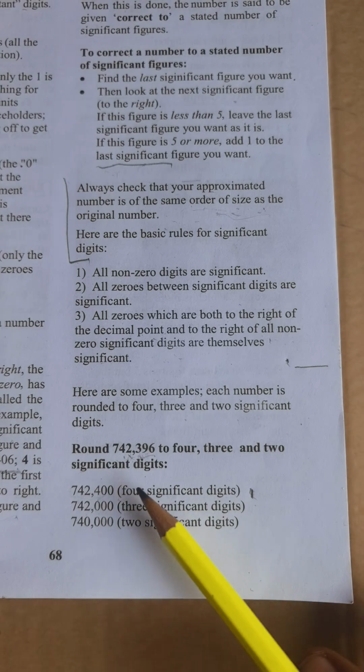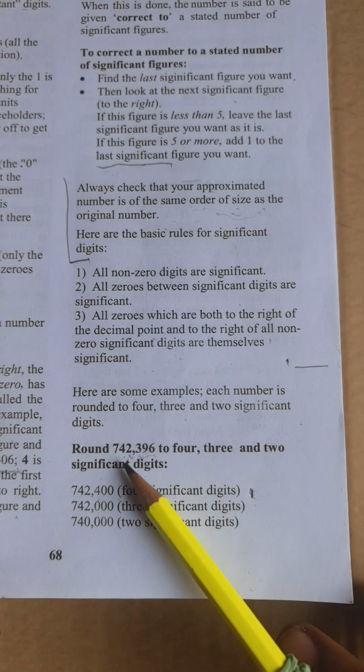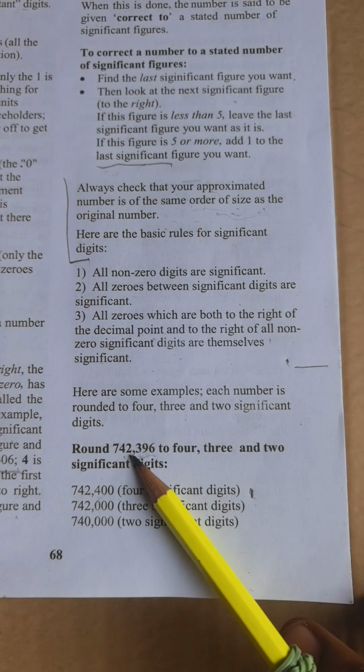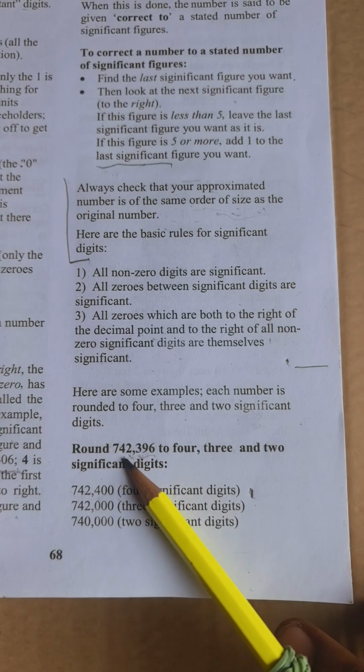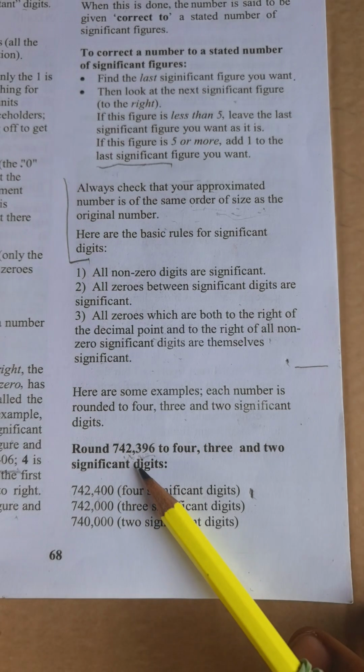Let's move to the second one. We have 74. The second significant figure will be 4. This 4, check the next digit, which is 2. Is 2 less than or equal to 5 or greater than 5? It's less than 5. So what do we have? We have 74, then zeros. So we have 740,000, and that is it.